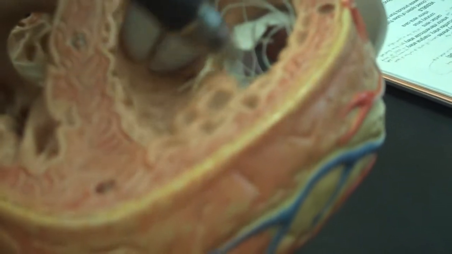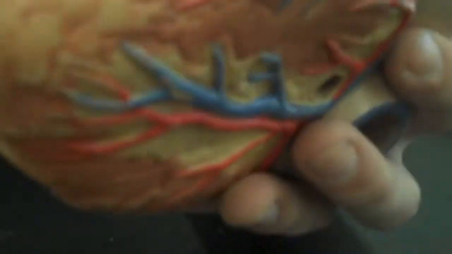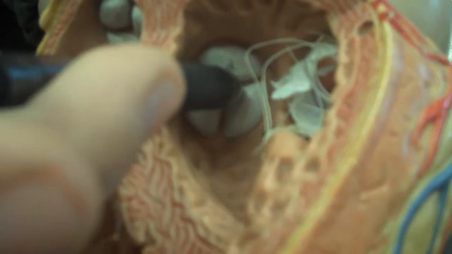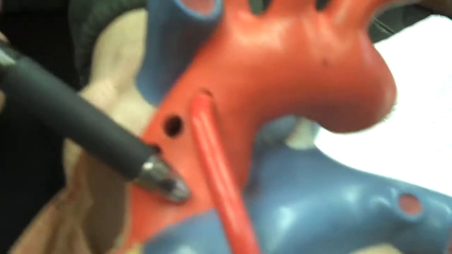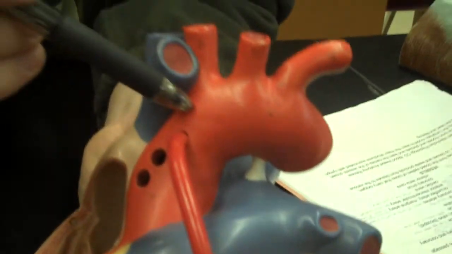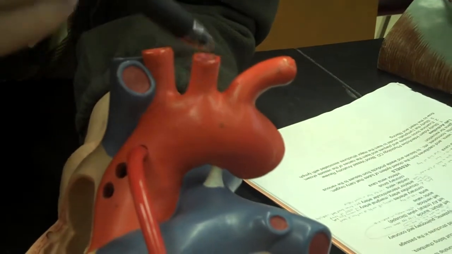Alright, so from the left ventricle, blood travels up into the aortic valve, which takes blood into the aorta. And from the aorta, blood gets transferred to the rest of the body.